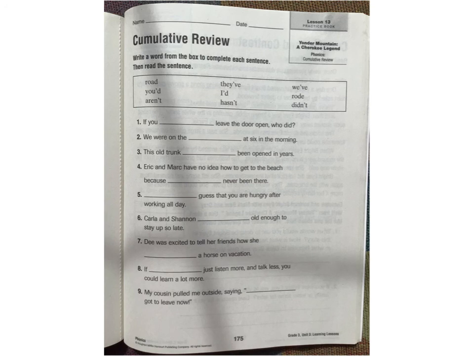You'll notice that. The first one is road. The second one is you'd like to be there. The next one is aren't, they've, I'd, hasn't, we've, road. Ooh, different kind of road. Notice this is the road that you drive on. This is the road like I rode a bike. Remember? Homonyms. And the last one is didn't. Homonyms, if you remember, are words that are spelled differently but sound the same.